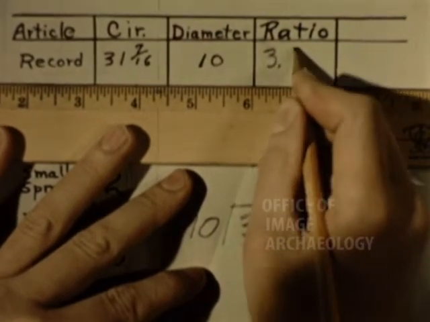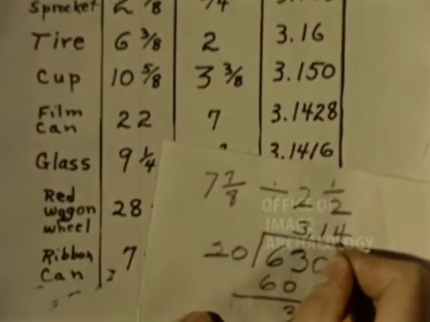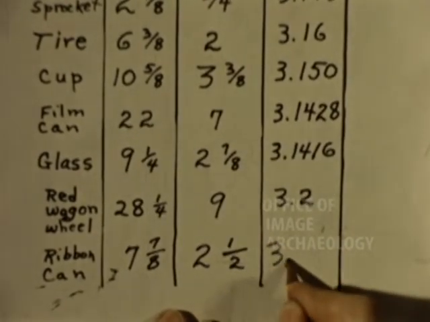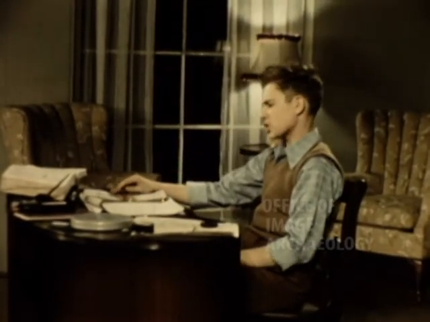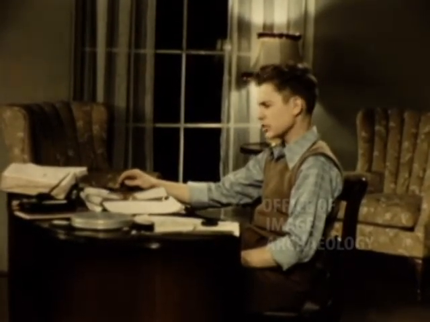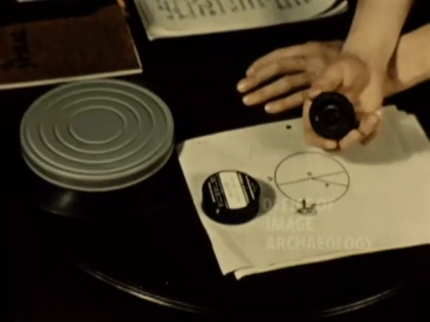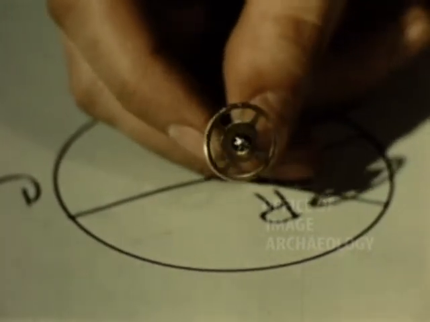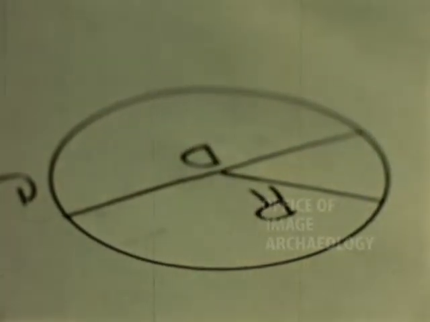3.14. Well, I guess that proves something. They're all so nearly the same. Every one of them. You know, that's quite a discovery. The circumference is a little more than 3 times the diameter. We usually use 3.14 as pi.